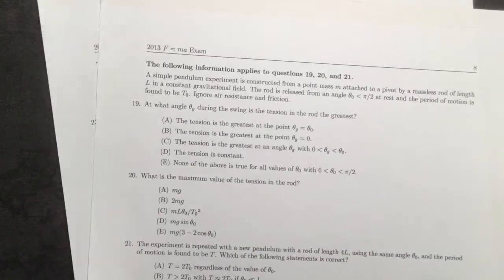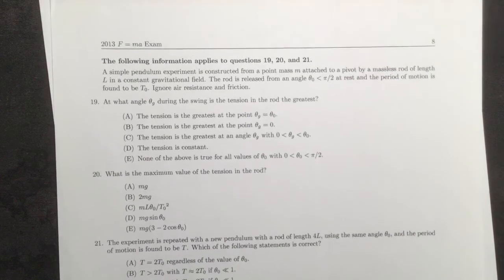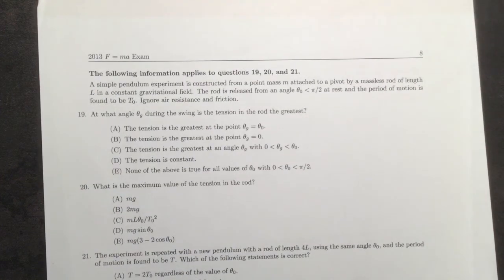Now look at the 19th problem. We should read the information first. The simple pendulum experiment is constructed from a point mass M attached to a pivot by a massless rod of length L in a constant gravitational field.